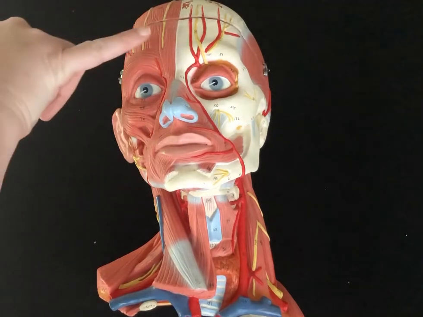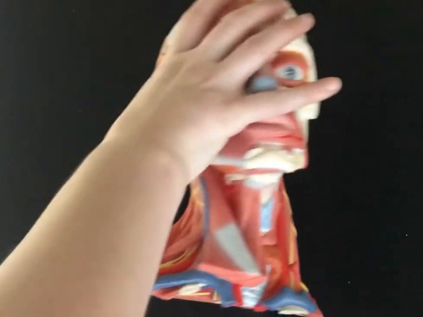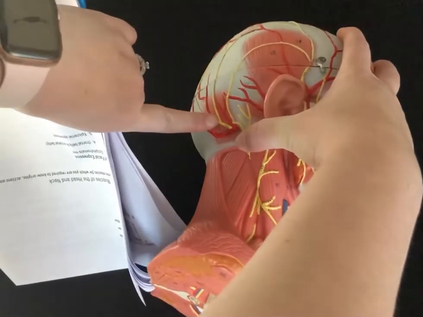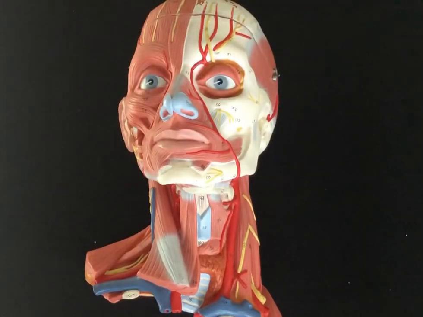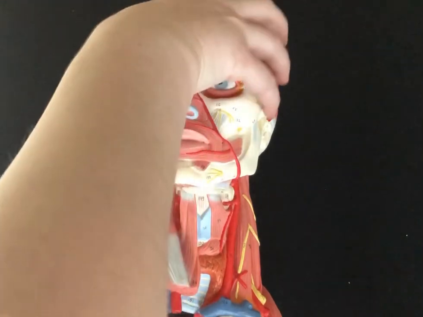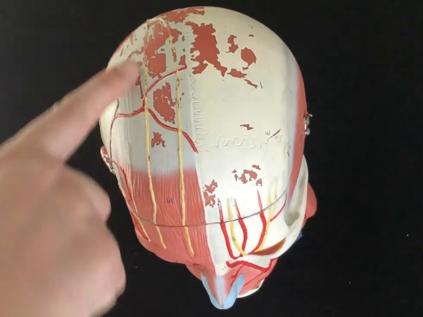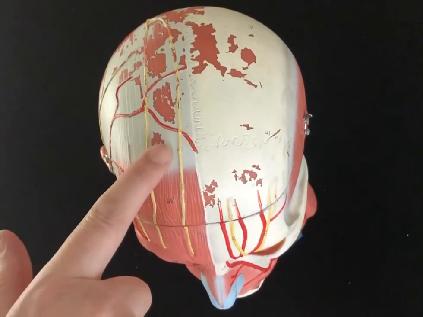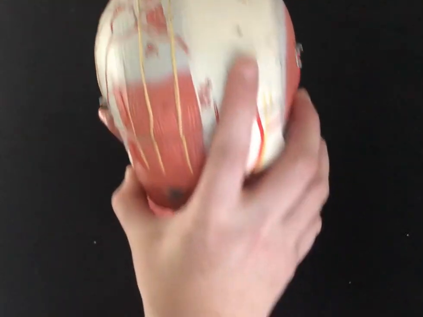The first muscle that we're going to look at is the occipitofrontalis. The occipital part, you have a small little head of this muscle on the occipital region of the skull, but the majority of it is on your forehead. The goal of this muscle is simply to wrinkle your forehead up. Now they are connected to each other by a long tendinous band called the epicranial aponeurosis. It's just basically a tendon.